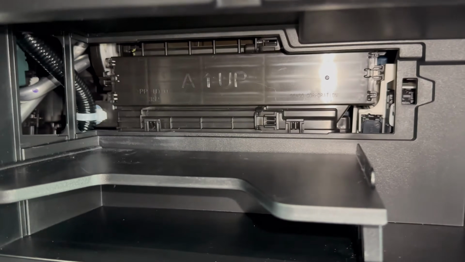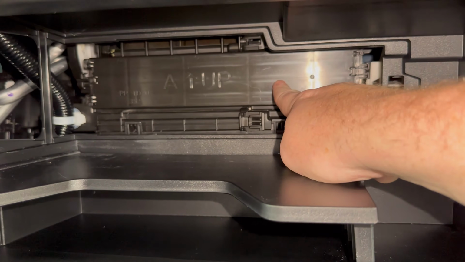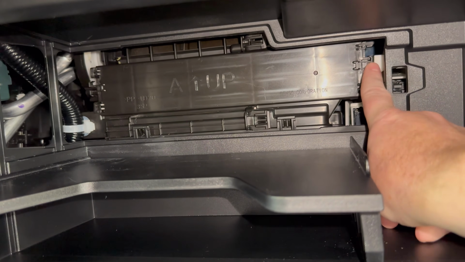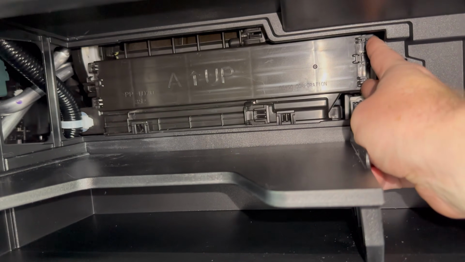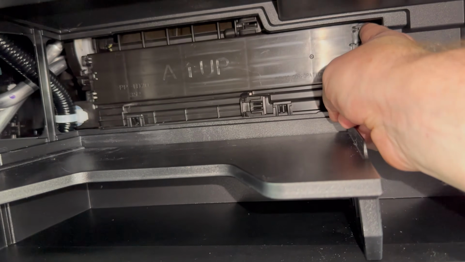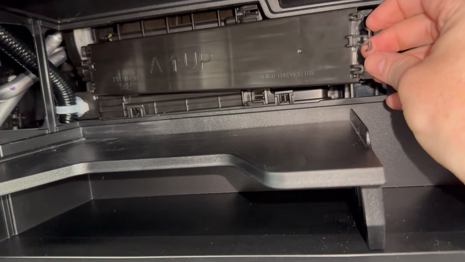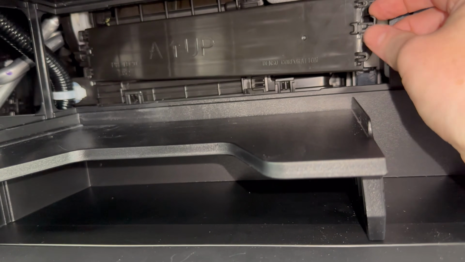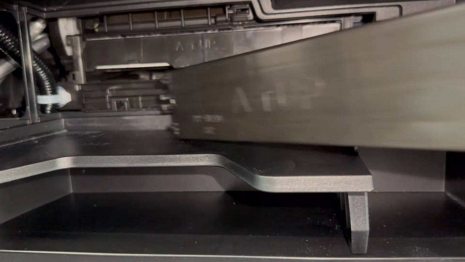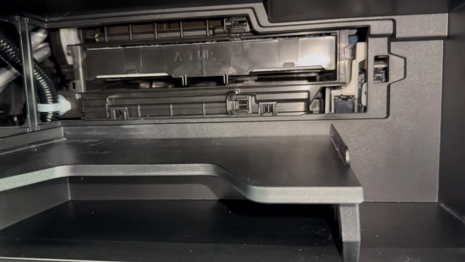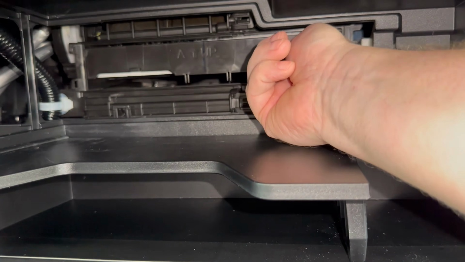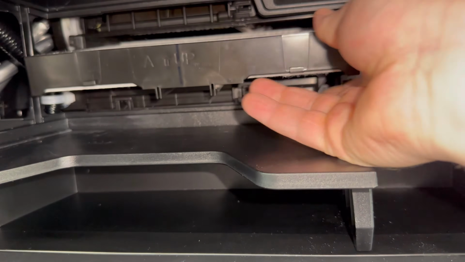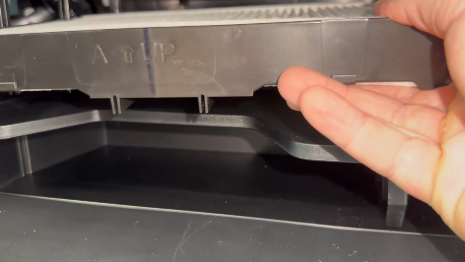Once we get that out of there, we see this item that says up on it. This is the access door to the cabin filter, and there's these pinch clips on the side. I know my fingers are kind of in the way there, but what I was doing was just pinching these together. So pinch that, and then that side will just pull off like that. And now this is the tray to the cabin filter right here, this plastic piece. So we want to slide that out.